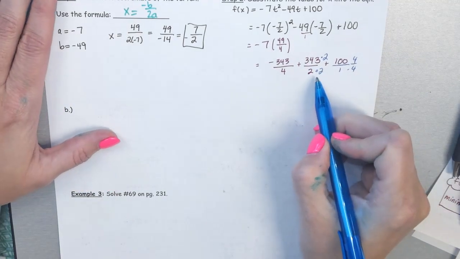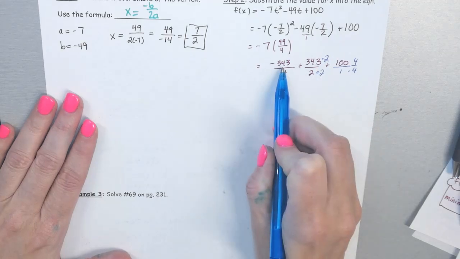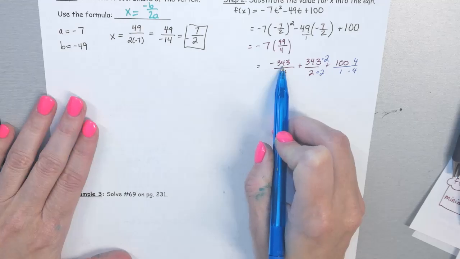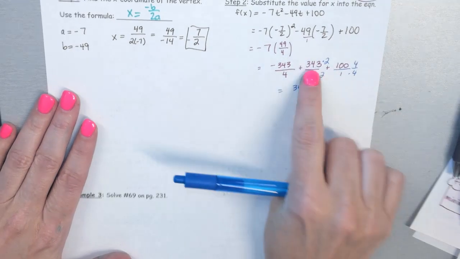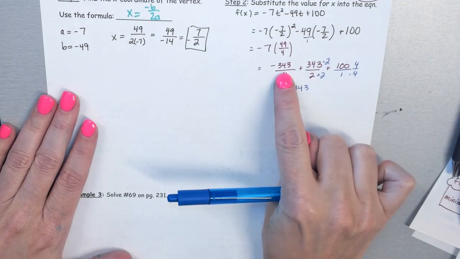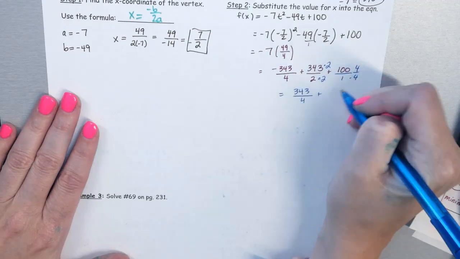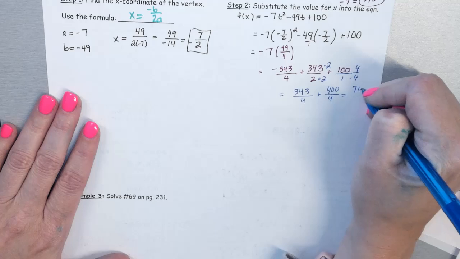Now, when you're doing this, if you're doing 343 times 2 and then subtracting 343, what do you get? 343, right? Because if you were just doubling it and then taking it away, and then I can just add that to 400. So 743 over 4.